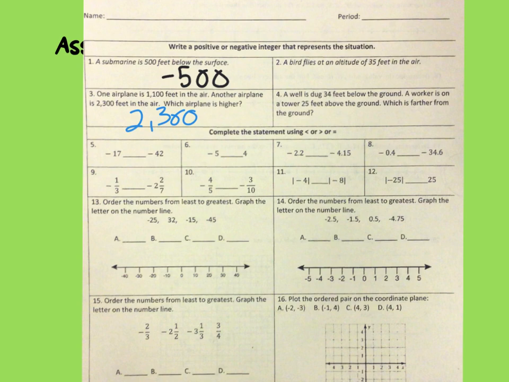Okay, so let's move on to the next section. We're going to use greater than or less than to compare these negative integers. And I would highly suggest that you use a number line. There's one at the front of the class. In Mr. Roberts' class, there are number lines on the back of your journals also. So I would suggest that you use a number line for this.